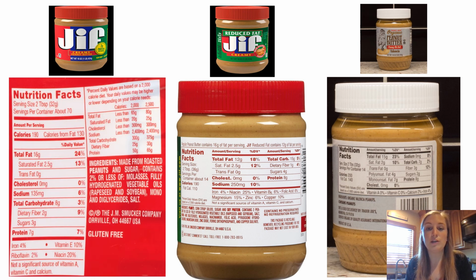Take a look at the sodium content for the reduced fat product. It is 250 milligrams versus the original, which is 135 milligrams. Also, the reduced fat product has 4 grams of sugar, where the regular version has 1 gram less. The reduced fat also has 3 types of sugar listed in its ingredients list: corn syrup, sugar, and molasses.